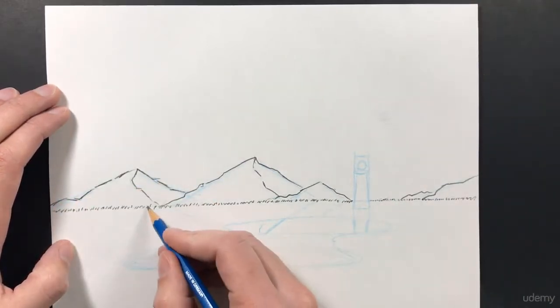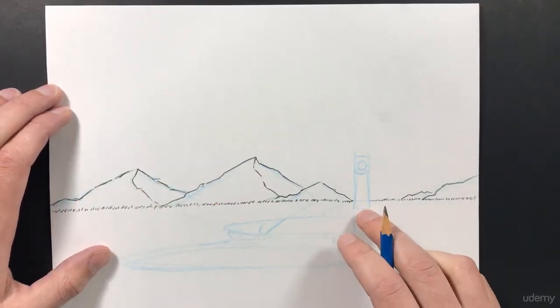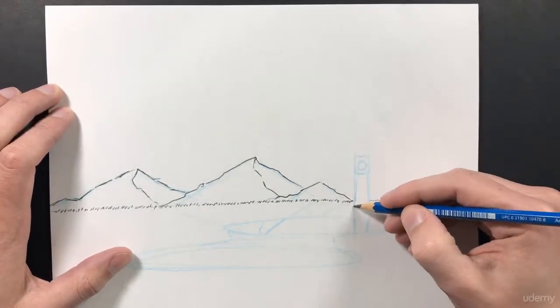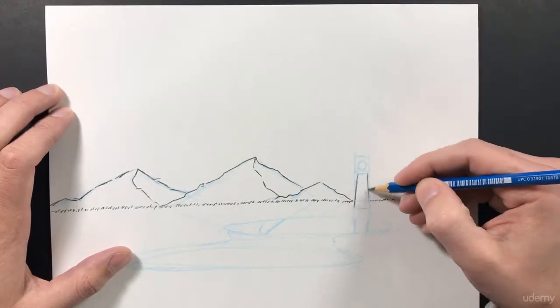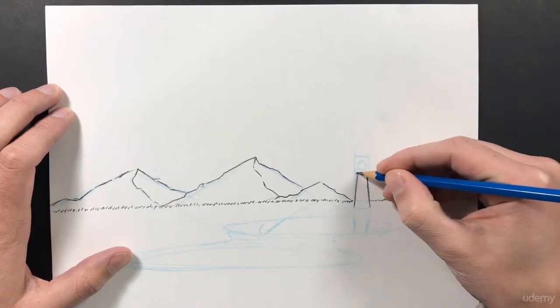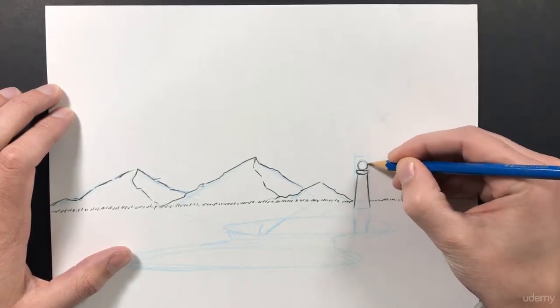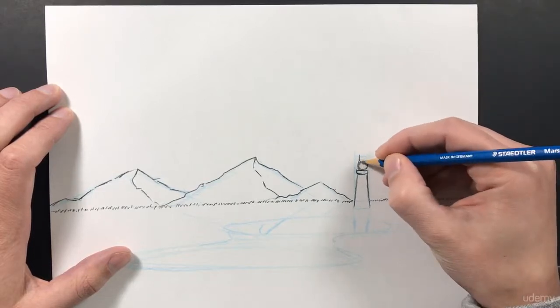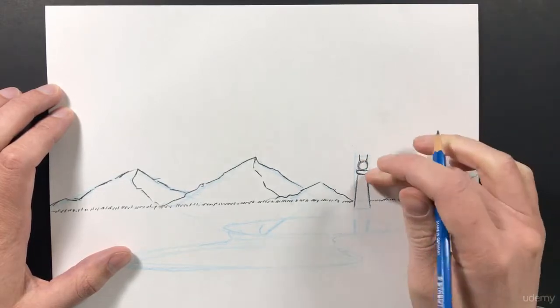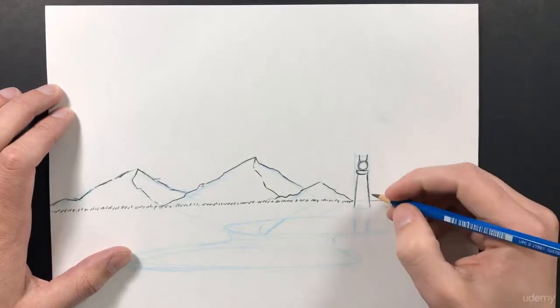All right, next, let's move on to this tower. So I'm just going to start darkening in these edges. Then I'm going to add that detail to my sphere. And I think I also want to add 2 points to the top of here. It'll be sort of a Lord of the Rings type of tower.